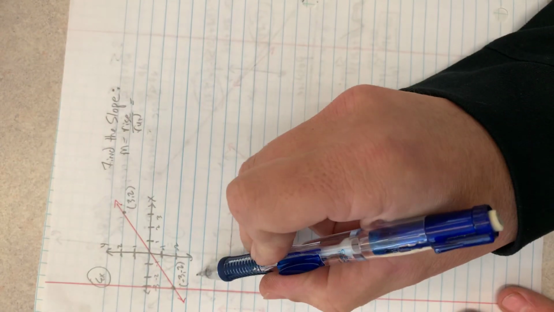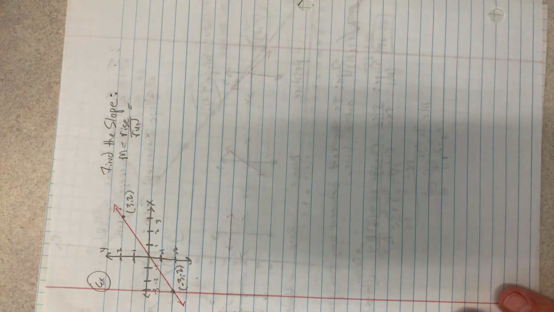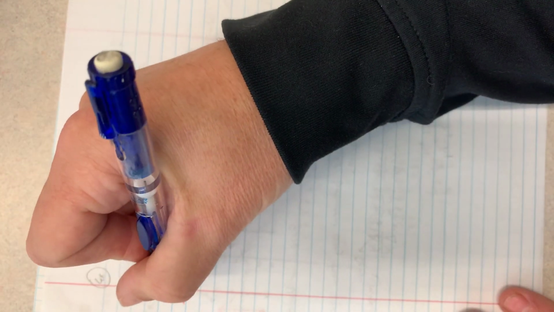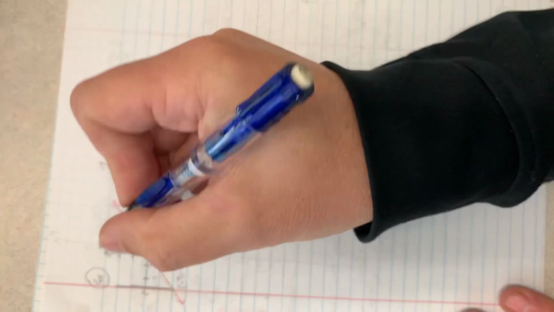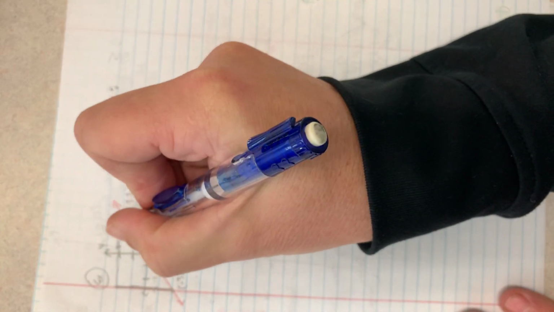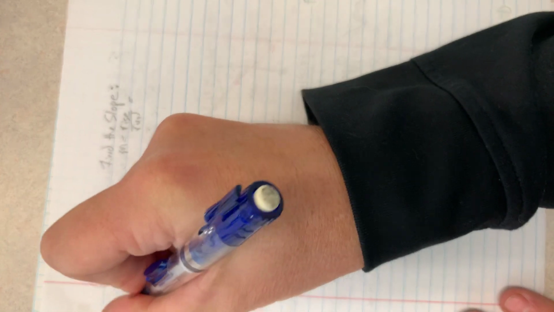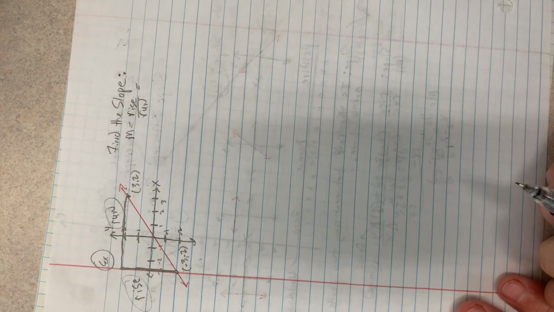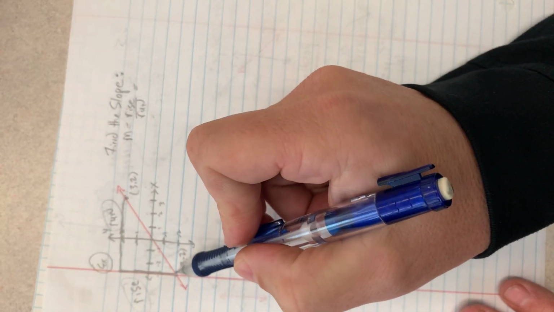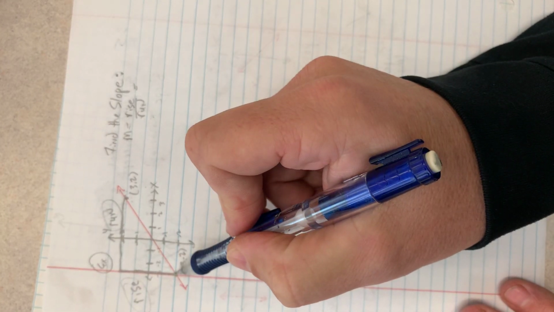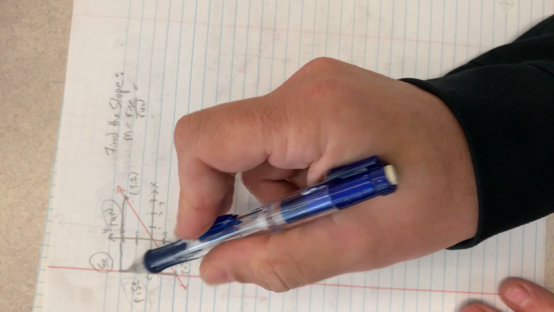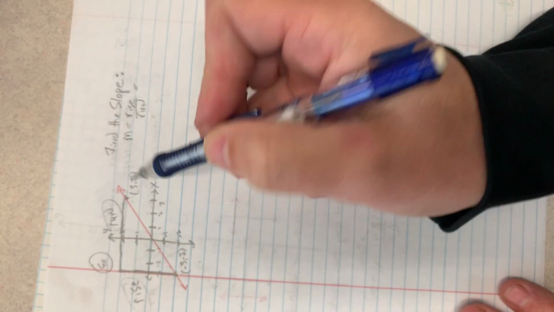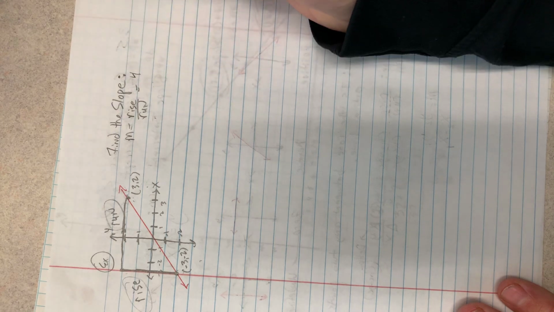How do I get from -3, -2 to +3, +2? Well, aren't I going up this way? There's my rise, and then I go over. This is my rise. This is my run. Rise over run. How far am I going up to get to this point? Well, if I'm at -2, I'm at -1, 0, 1, 2. My change in y to go from -2 to +2 is 4.